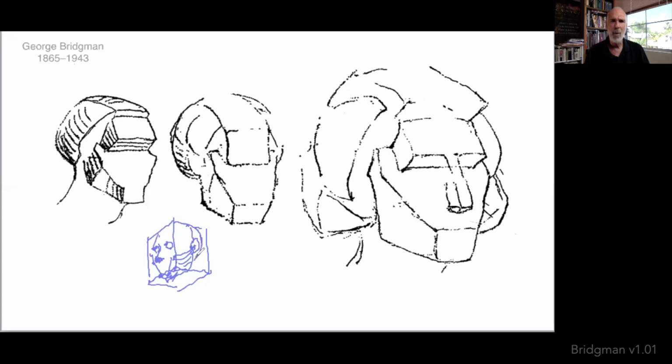There is more than one way to draw, but this is one of the most useful sets of drawings that I know in any head drawing books for teaching us.